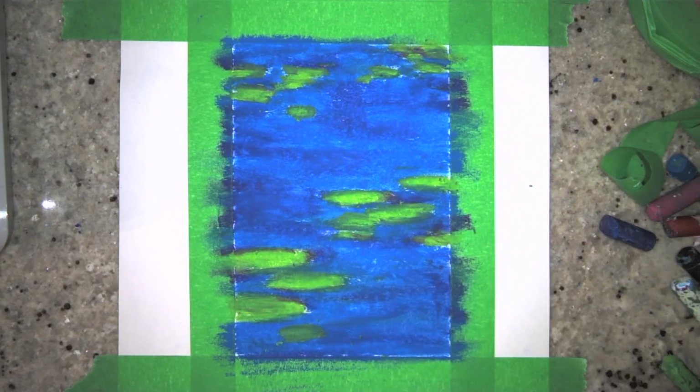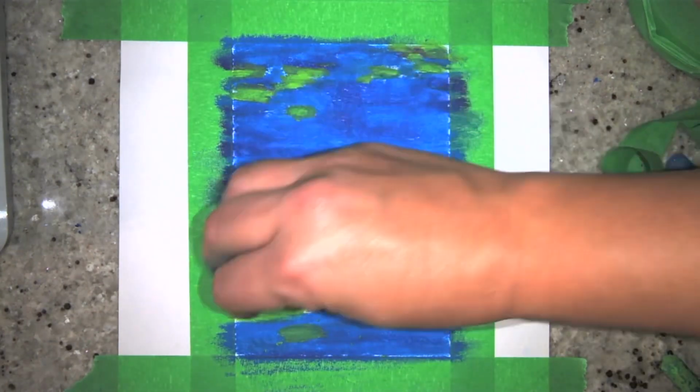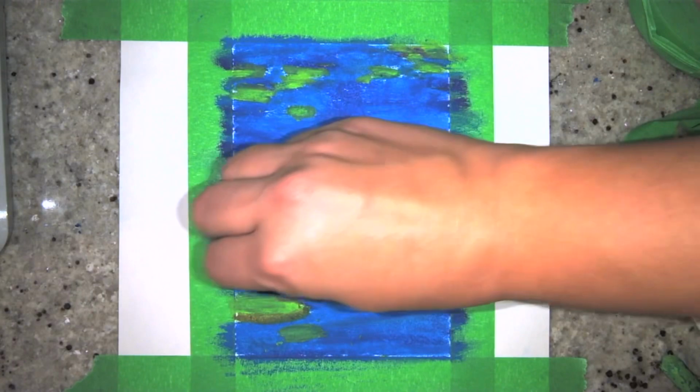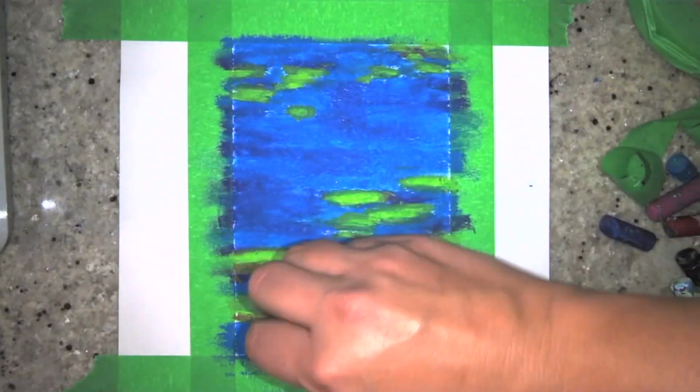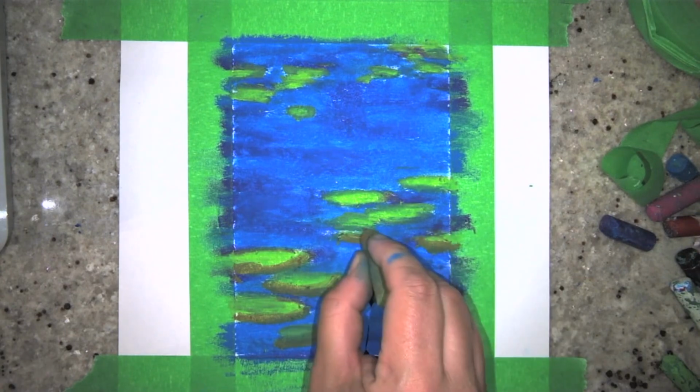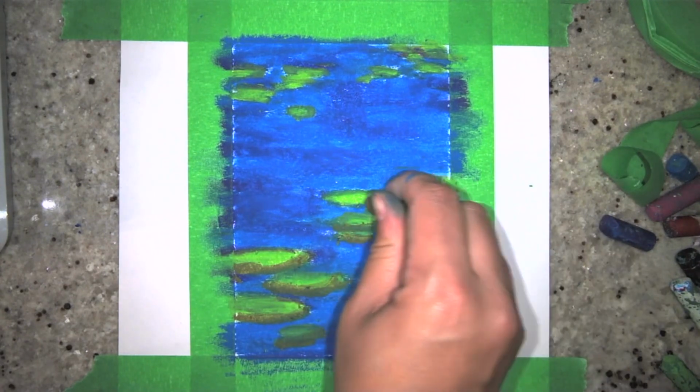Now I'm going to take an olive green and start to establish some low lights. So I'm focusing on the bottoms of each of my individual lily pads and just adding in a little bit of that dark pigment.